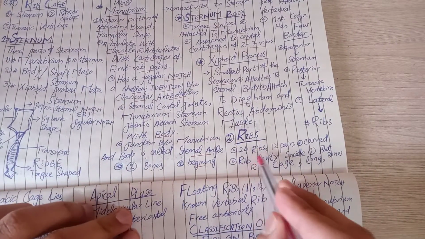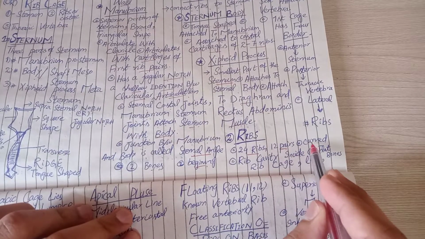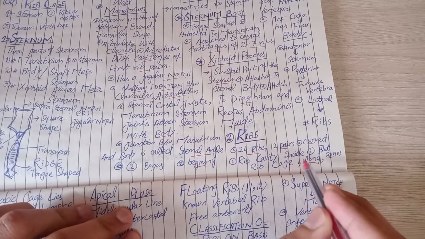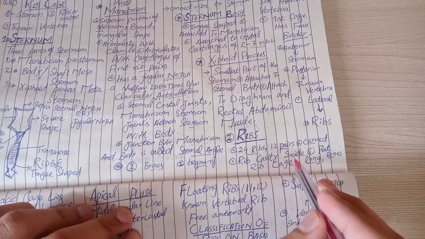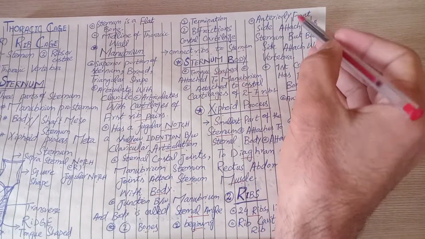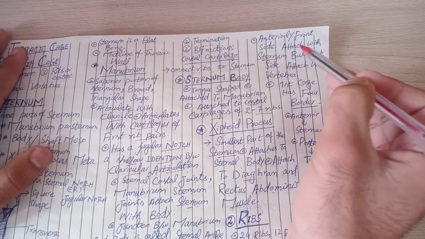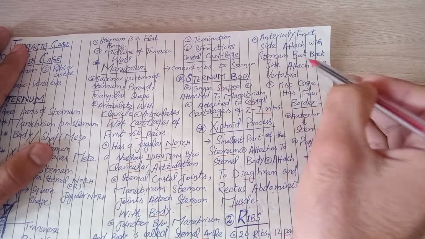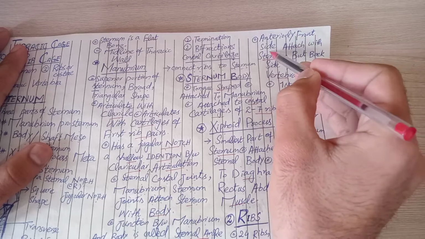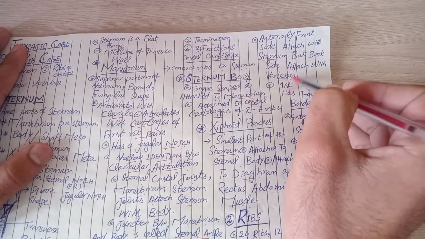Ribs: there are 24 ribs in the human body, 12 pairs. The ribs are curved, flat, long bones that form a cavity inside the rib cage. Anteriorly the front side is attached to the sternum, but the back side is attached to the vertebra.